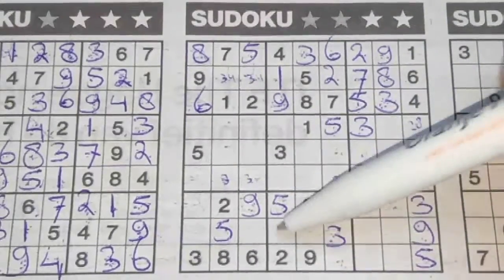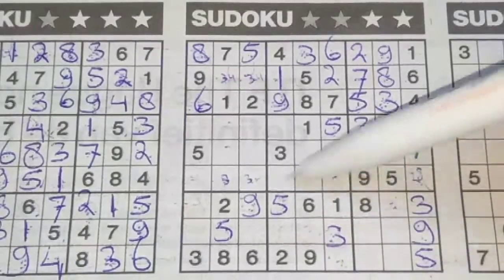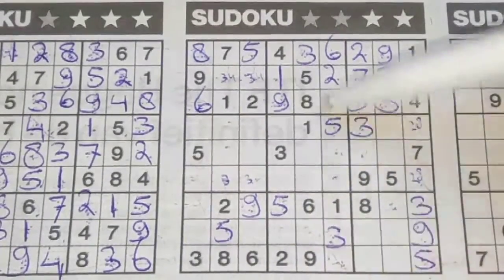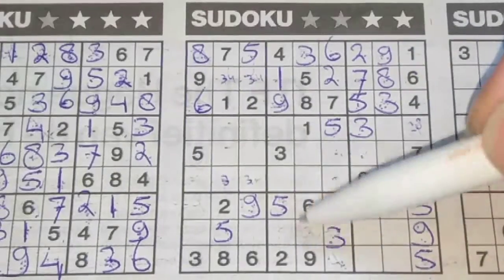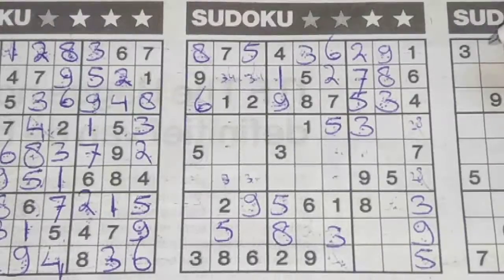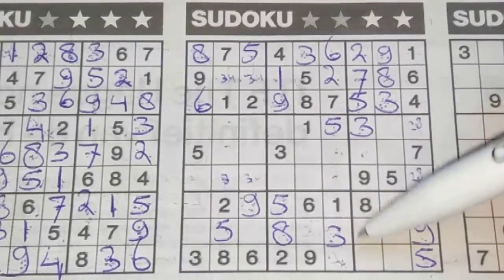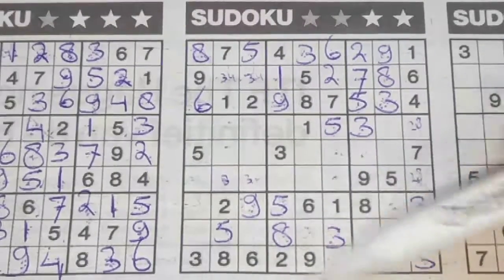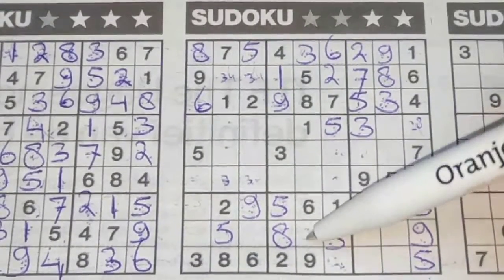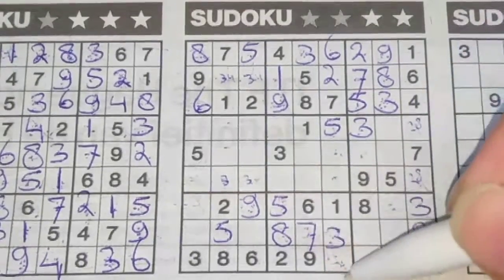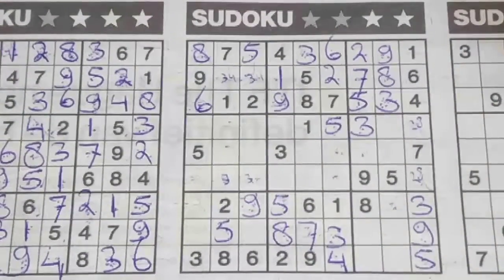1 of the missing numbers in this big square is the number 8. I see here an 8, no 8 there, here 8, no 8 there. 1 place left for the 8 should be there. 2 numbers left in this big square for the numbers 4 and 7. We have a 7 here, no 7 there. 7 should be here, and the 4 goes there.